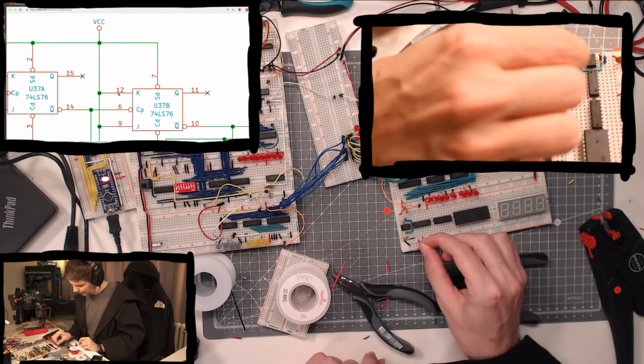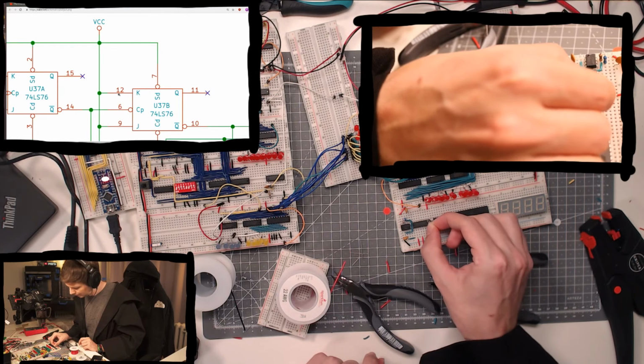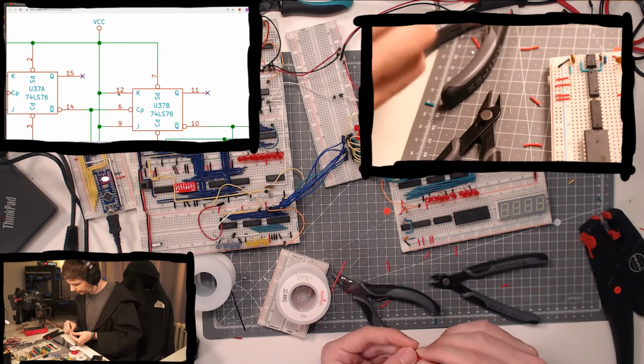Okay, so 1, 2, 3, 4, 5, 6, 7, 8, 9, 10, 11, 12.